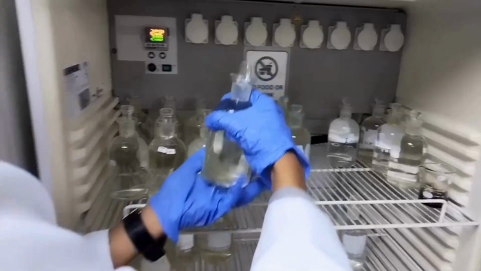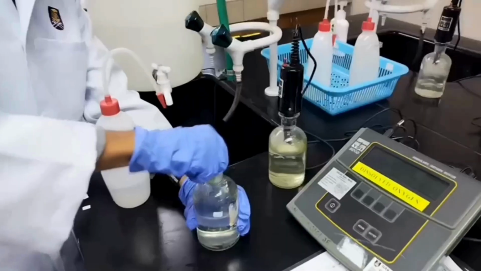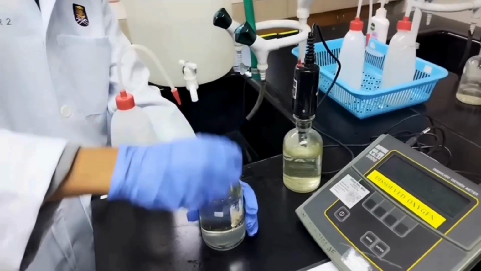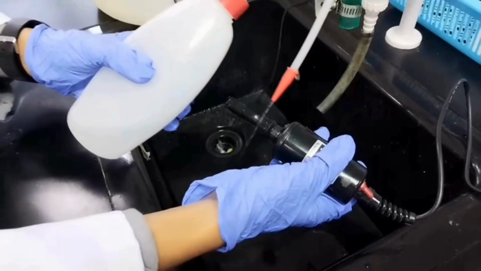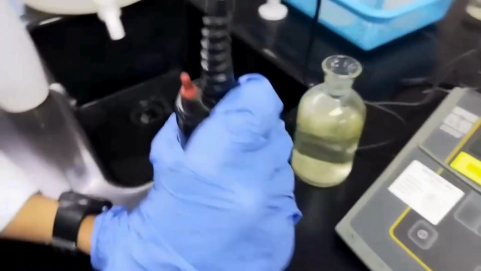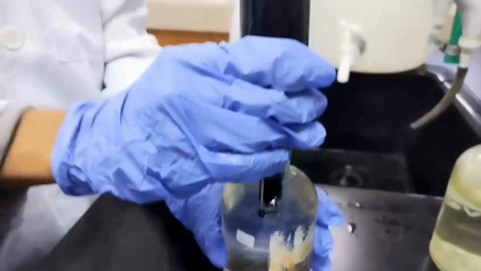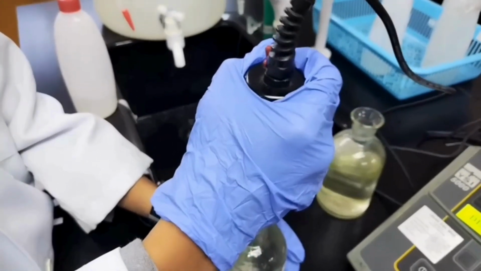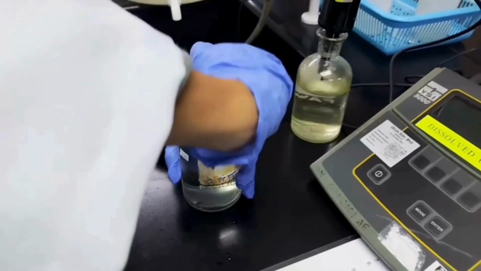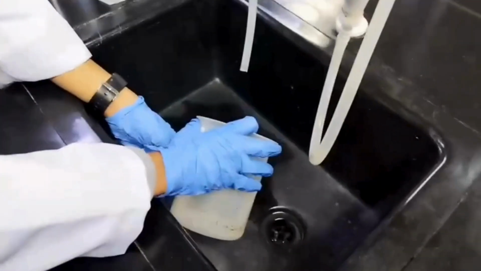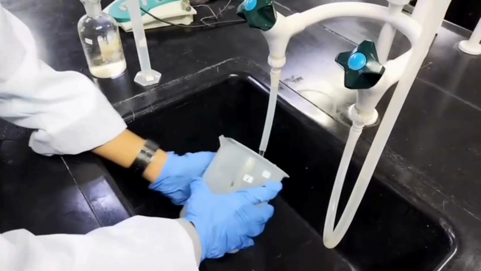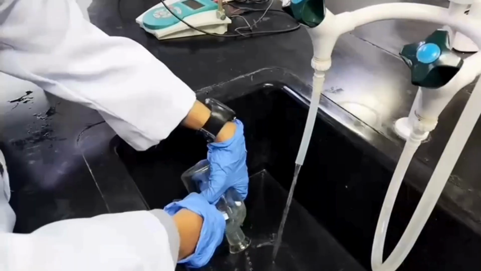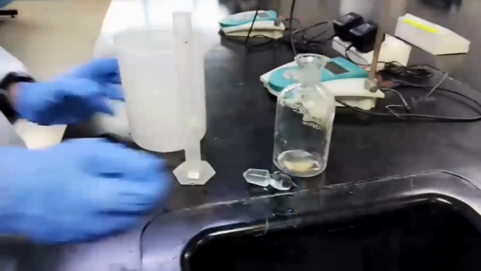After 5 days, we will measure the final dissolved oxygen by repeating the steps using the DO probe. And there must be at least 1 mg per liter dissolved oxygen in the prepared sample after incubation for an accurate result. After we are done with the experiment, we will dispose of the water sample and clean the equipment and apparatus with water and also distilled water. Thank you.